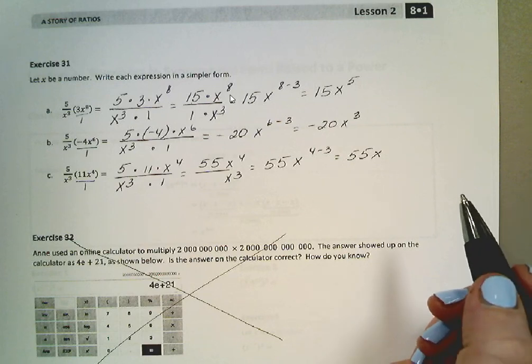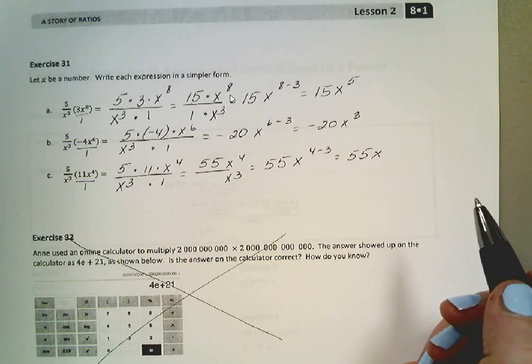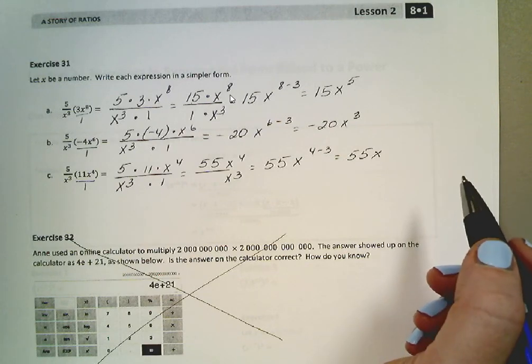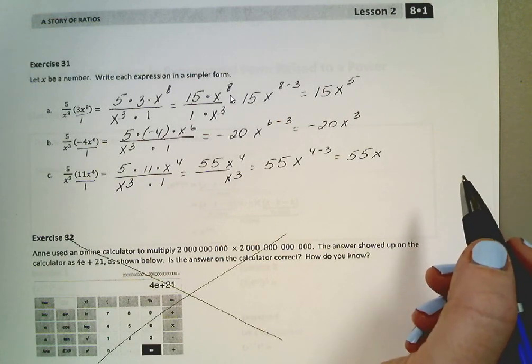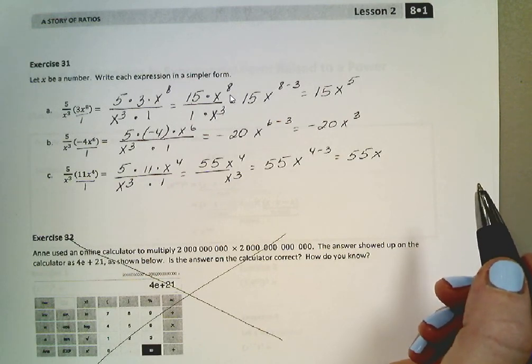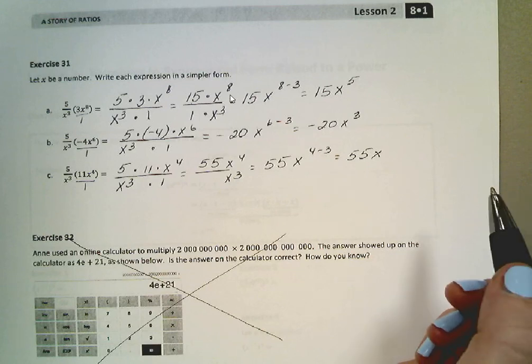Okay, so these are the exercises of lesson 2 in module 1, multiplication and division of numbers with the same base and different exponents.